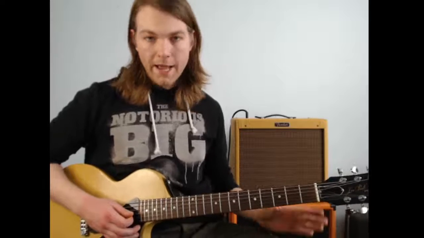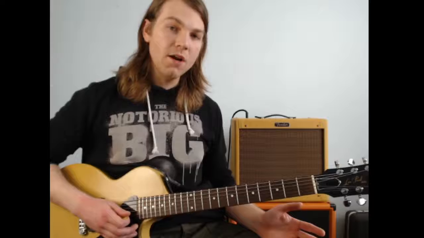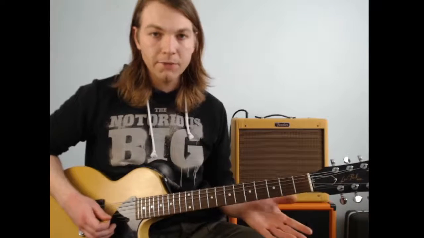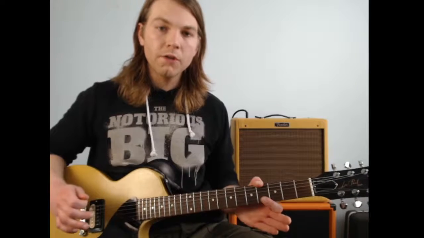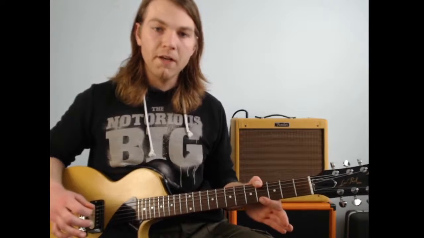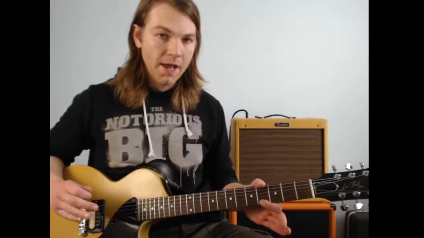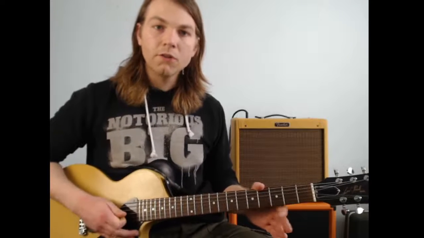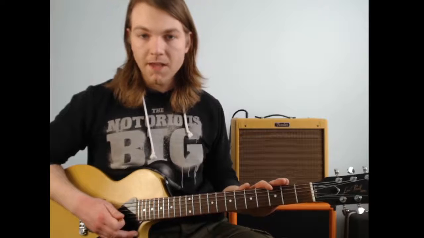So triad, T-R-I, that means three. So there's going to be three notes in each one of these triad chords. So triad equals three-note chord. That's pretty easy. So these three-note chords have a different shape depending on what string the root note is on. Every triad is made up of three notes. We already know this. What are those notes? So those notes are the root note, the third, and the fifth.